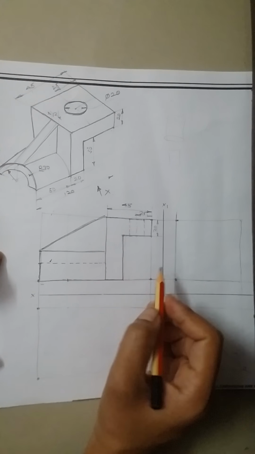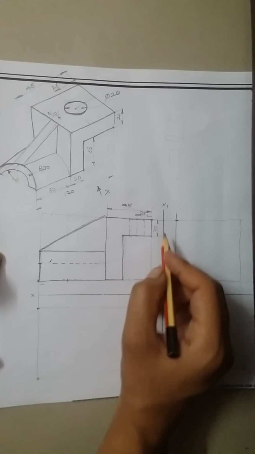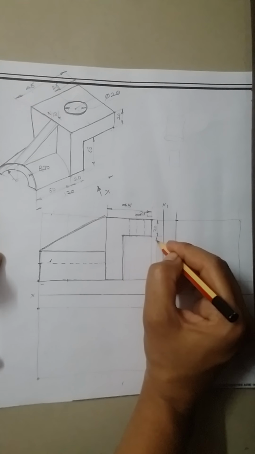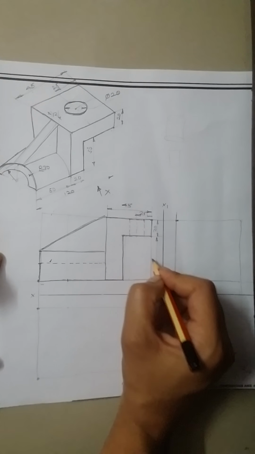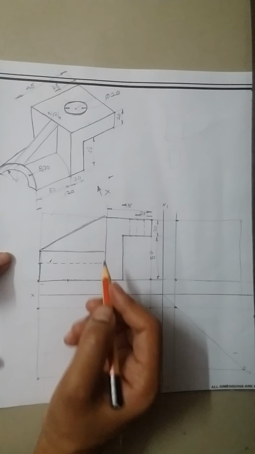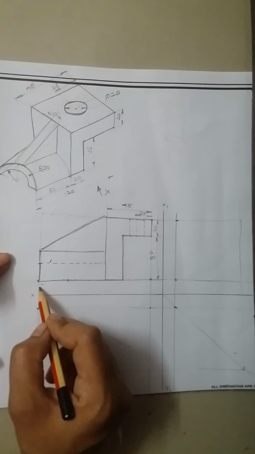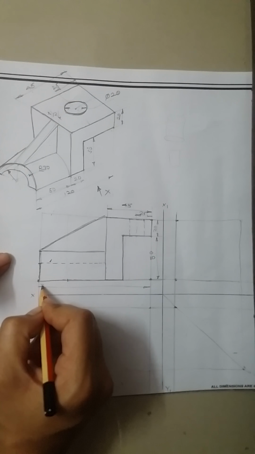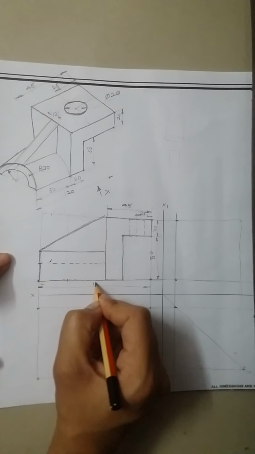Then this height is given, which is 50. This overall length is 120.